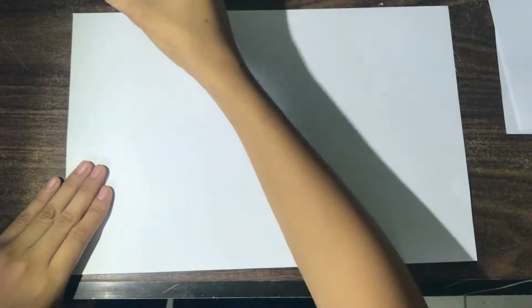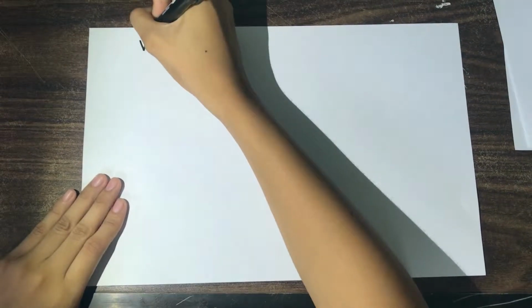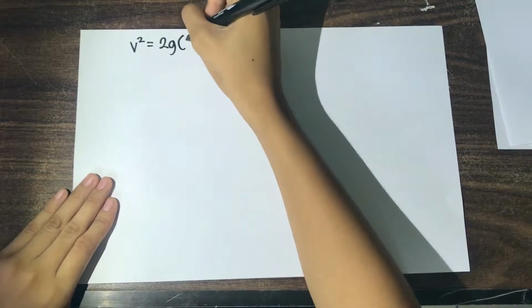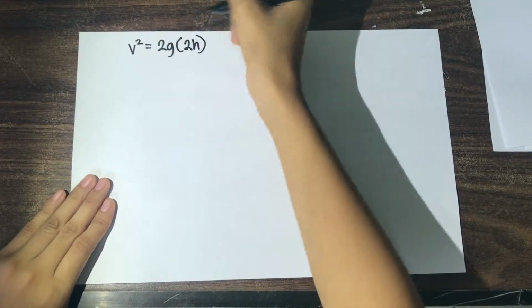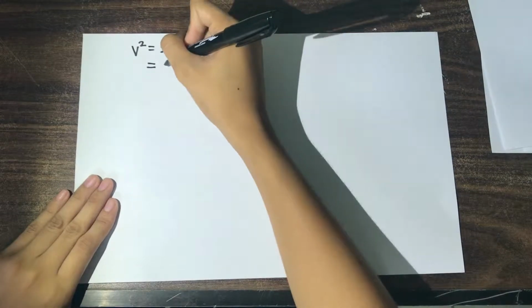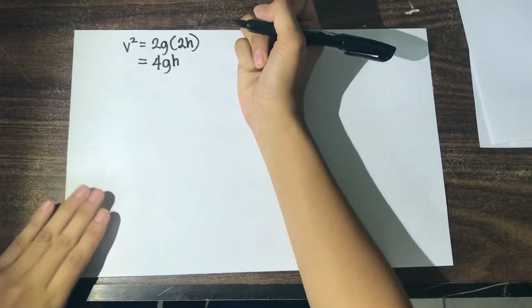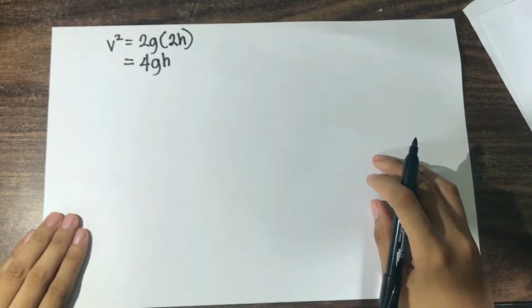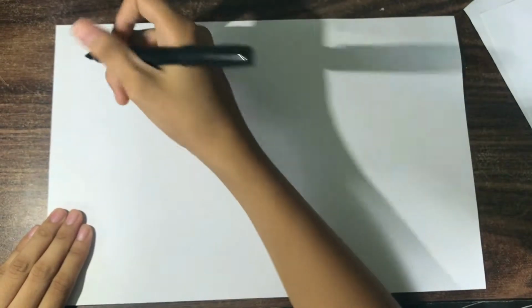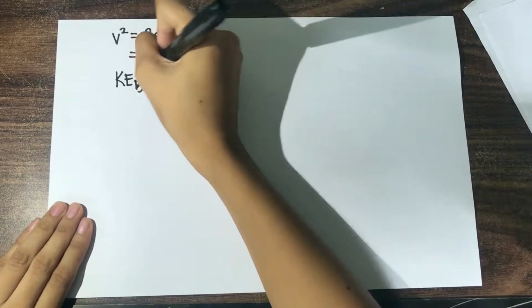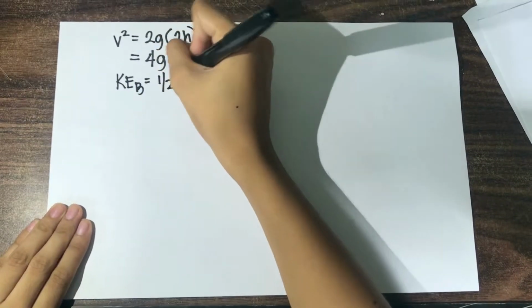Using this formula, v squared is equal to 2g times 2h. Simplify. v squared is equal to 4gh. The kinetic energy of Object B is equal to 1/2 mass times velocity squared.